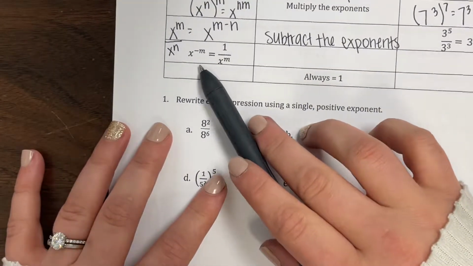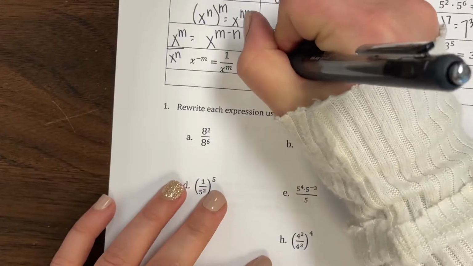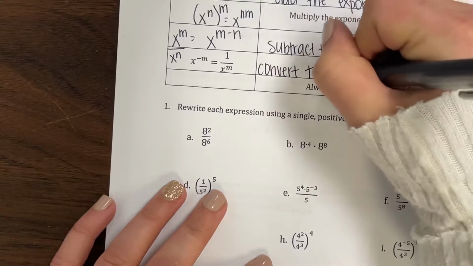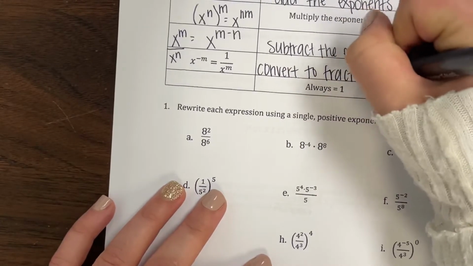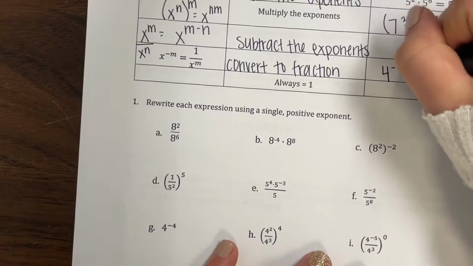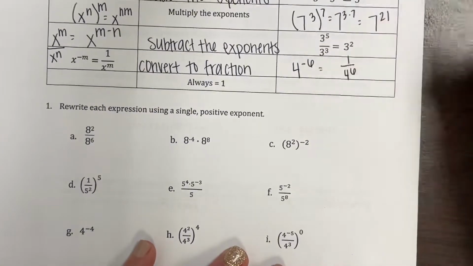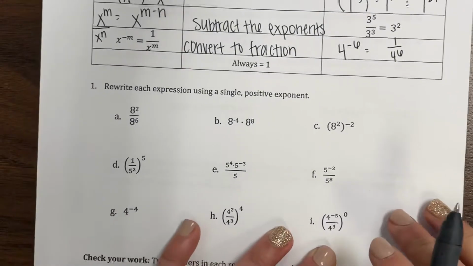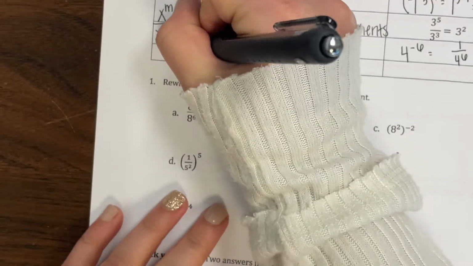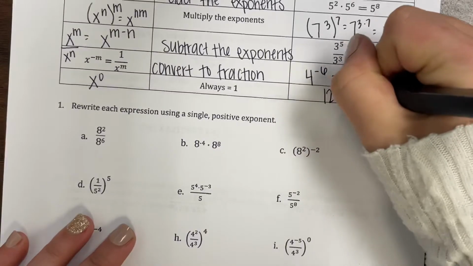The next one, we have a negative exponent turning into a fraction. So we can write convert or change to fraction. And we can make an example of this. For example, 4 to the power of negative 6. You'll turn that into 1 over 4 to the positive power of 6. And our last rule, something that always equals 1: any number to the power of 0 will always equal 1. So if we had 12 to the power of 0, that would equal 1.